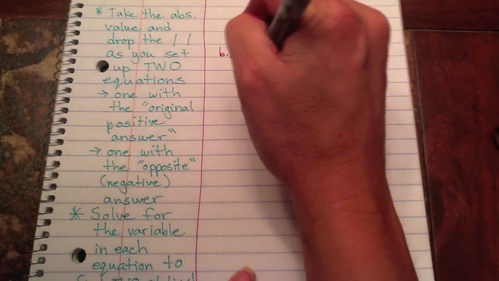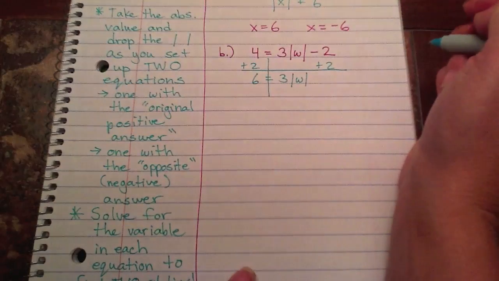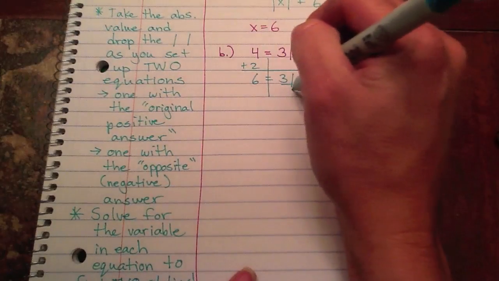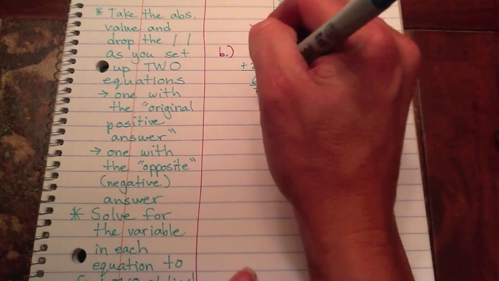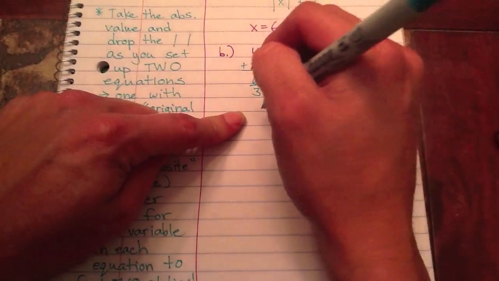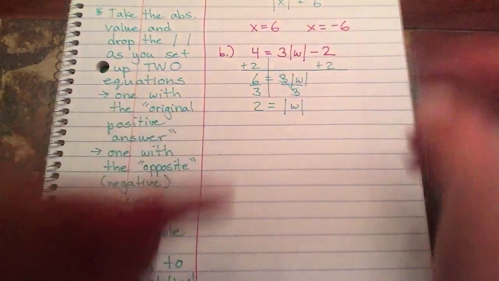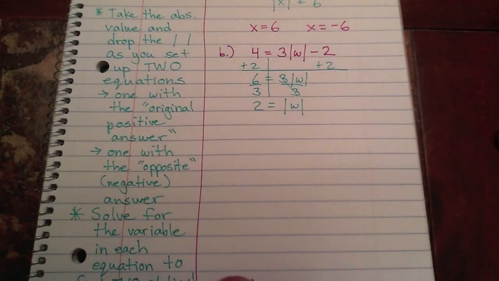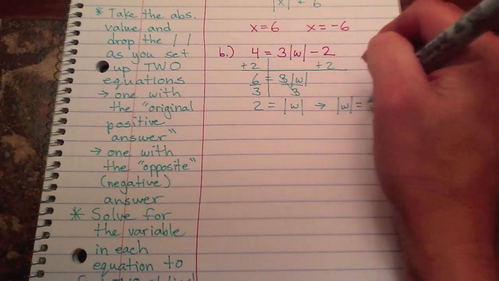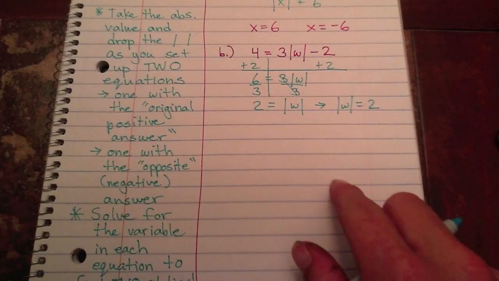I end up with 6 equals 3 times the absolute value of w. Now I still want to isolate it. This is multiplication, so I'm going to divide both sides by 3. 6 divided by 3 is 2. So 2 equals the absolute value of just a w there, which can also mean absolute value of w equals 2. Property of equality, those are the same.